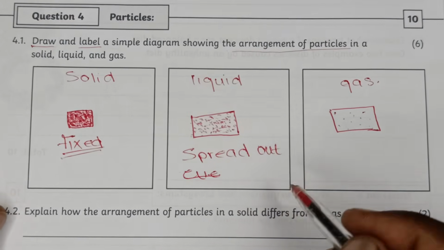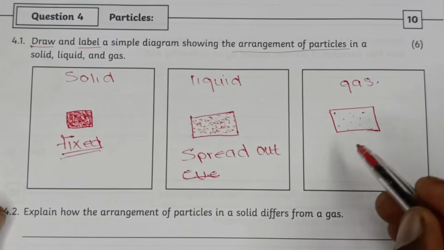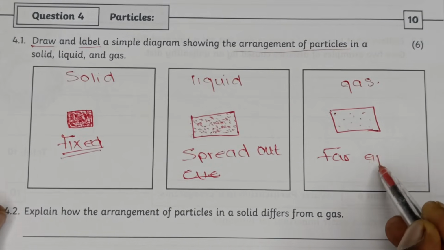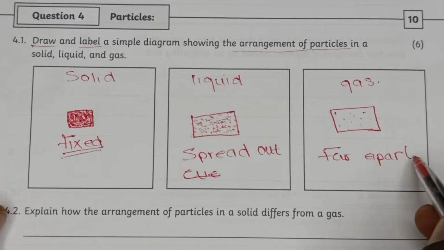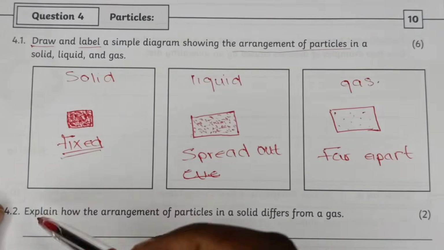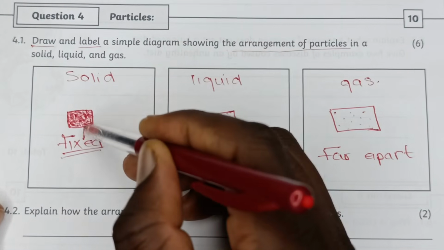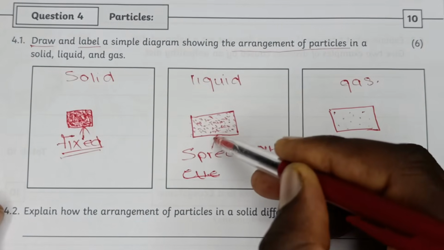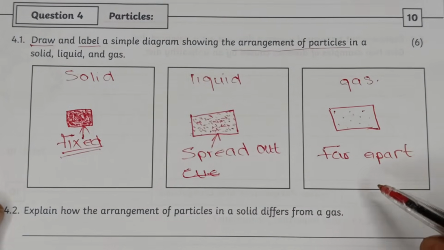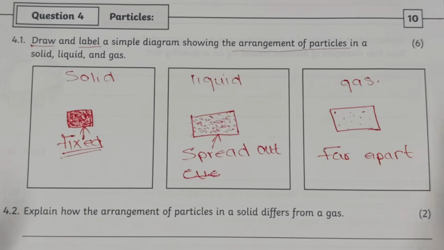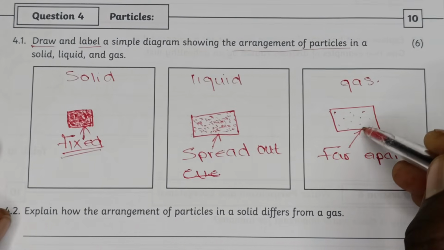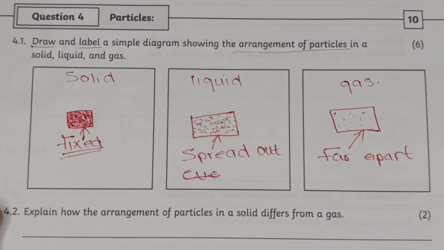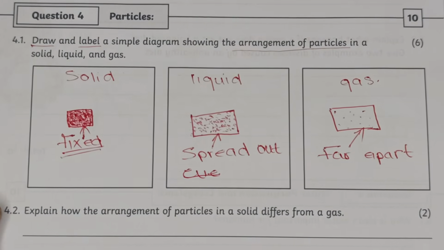They are slightly spread out. These ones, they are far apart. So the particles here are fixed against each other. The particles here are slightly spread out, but the particles here, they are far apart from each other.